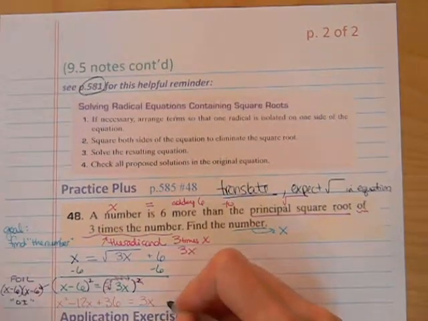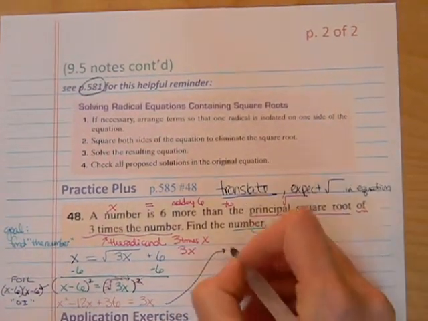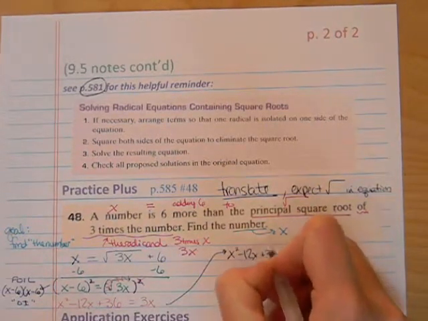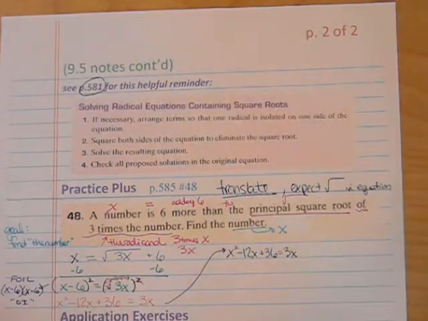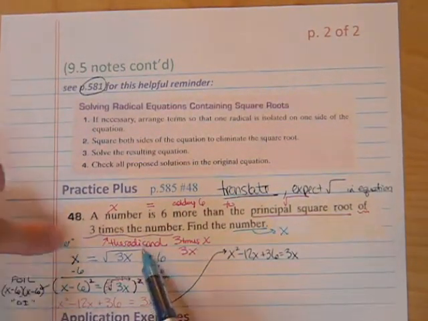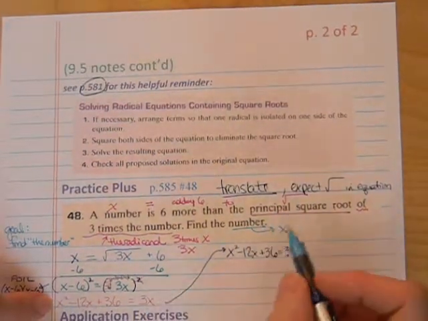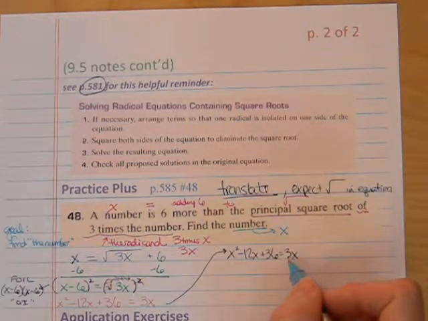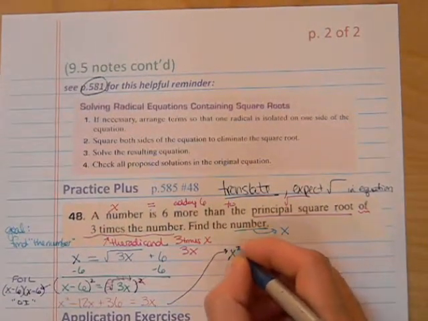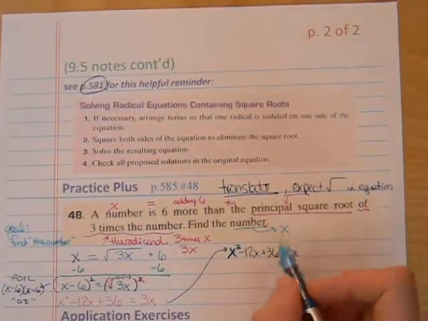Okay, from there, I'm going to move this over so I have some more workspace. So I'm going to recopy what I have so far. x squared minus 12x plus 36 equals 3x. Now, what we did over here on the left was the new material from this section. Now what we're facing is similar to Chapter 7 stuff, where we had an x squared involved, a quadratic equation that we had to solve.